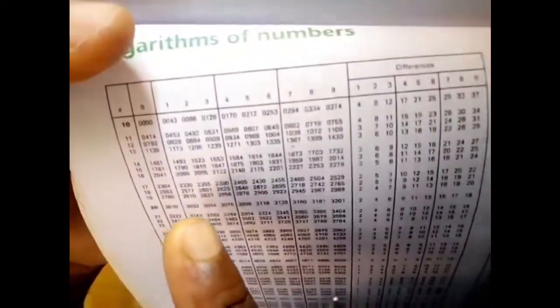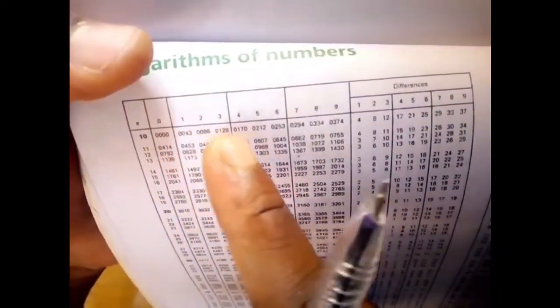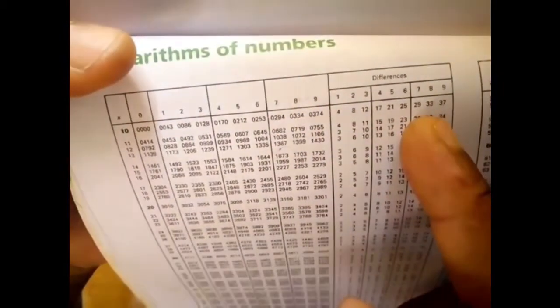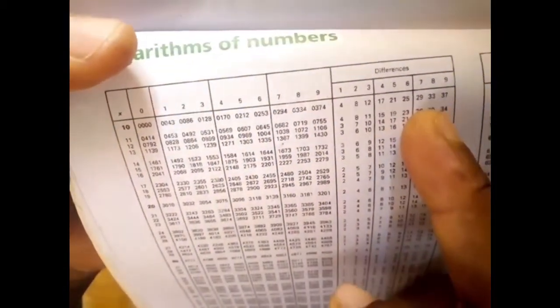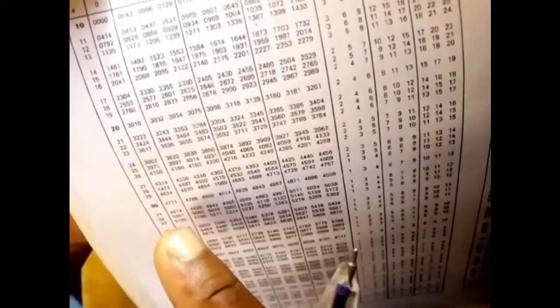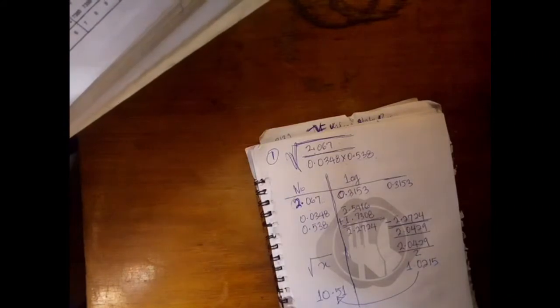So when you go to your logarithm table, how do you get that number? Looking at your logarithm table, you have several numbers, and then you have their differences. Is that not so? So coming to this point, we have 20.67.